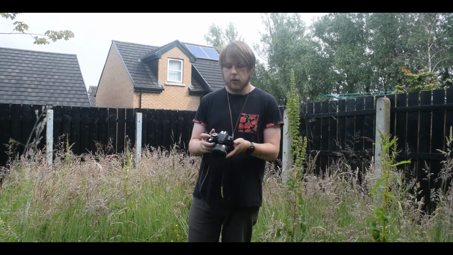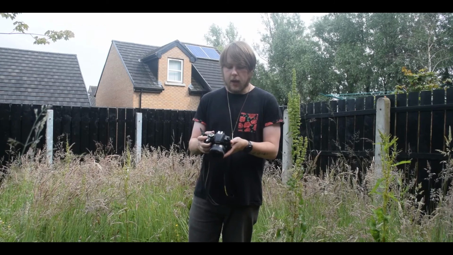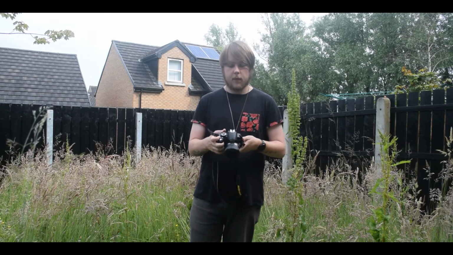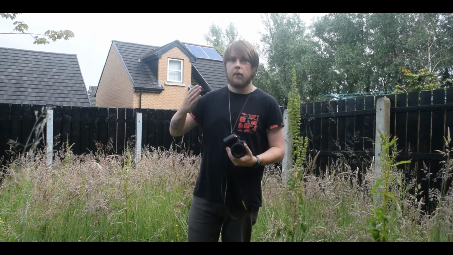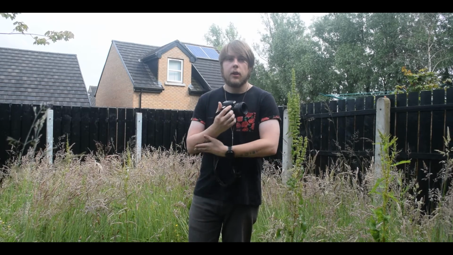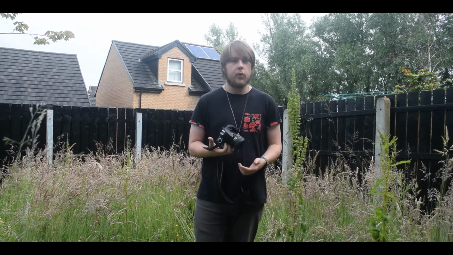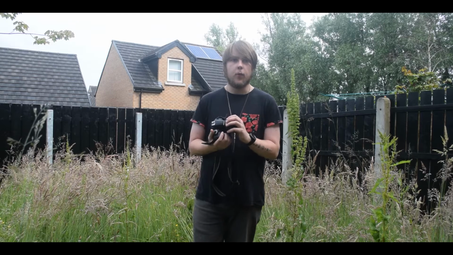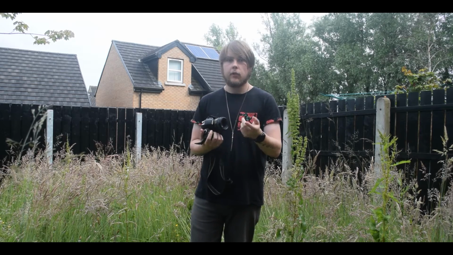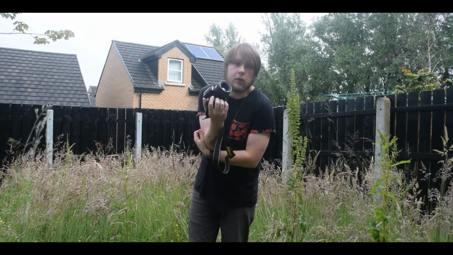You want something along, I would say, from f1.8 to three or four, and you'll get that nice depth of field that everyone looks for. Also, it always depends on your lens as well. For instance, the lens I'm shooting on now is an 18-55.